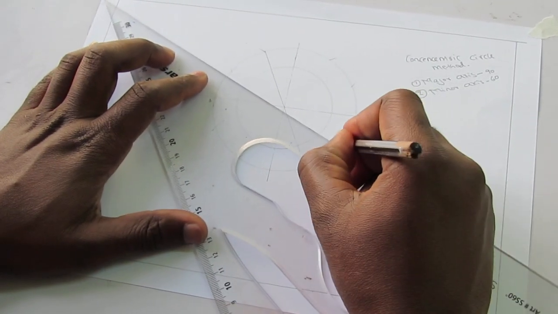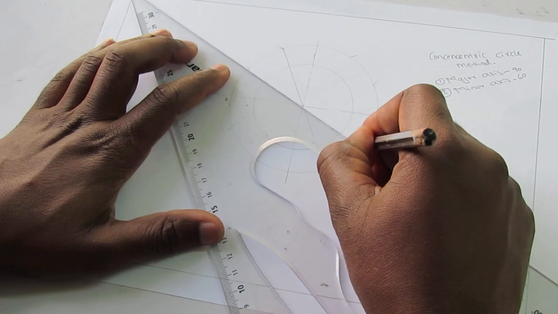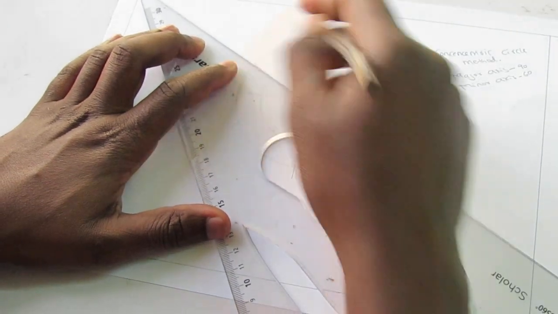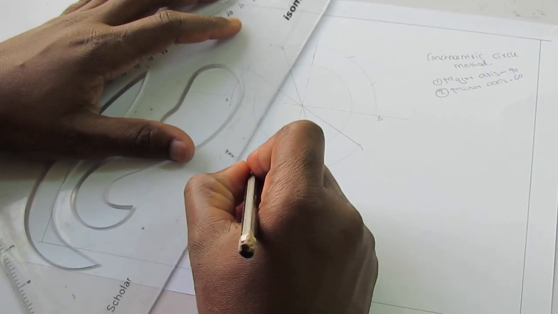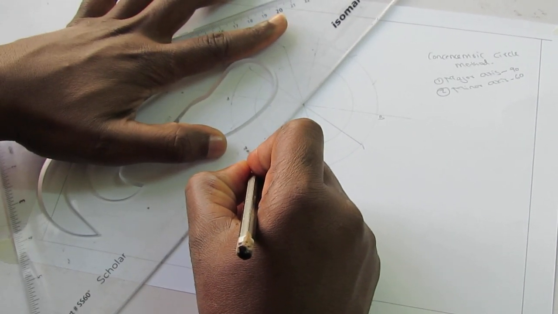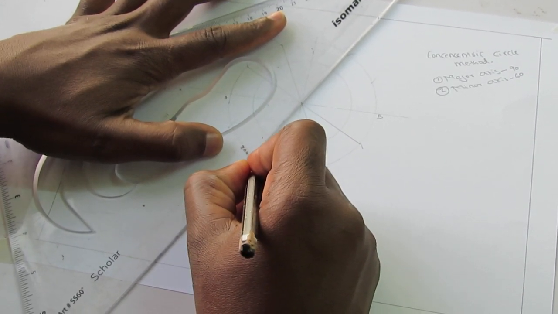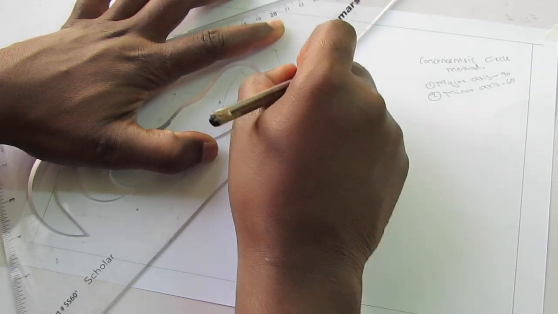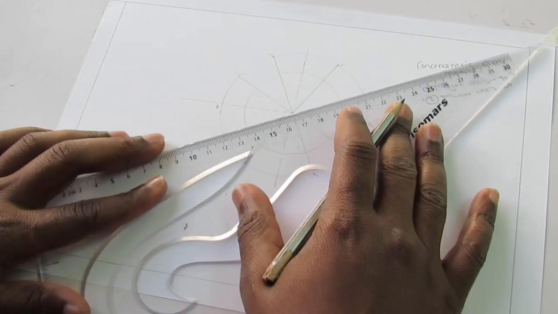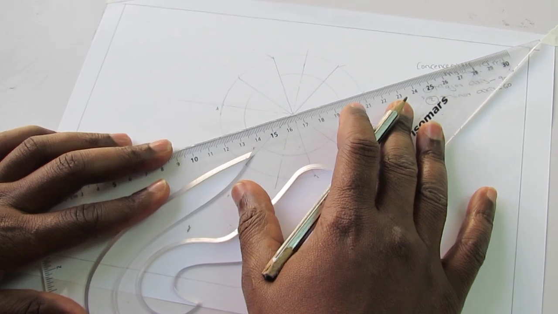Then we have got this one here. So from that one also, we will put it like that. This one passes through the center, automatically goes up to the other arc that was up there, like that. Then lastly, we have got these.